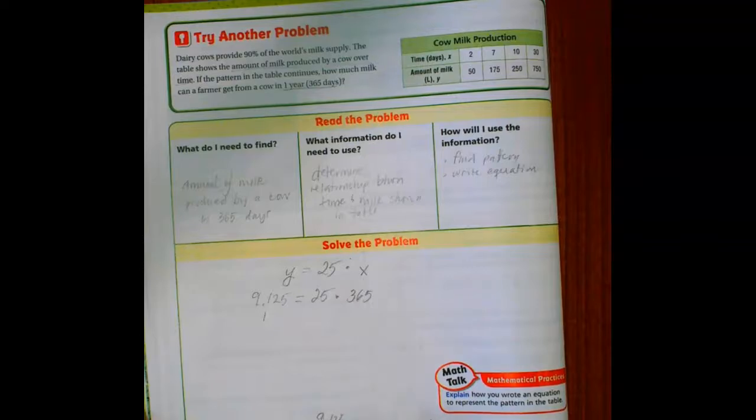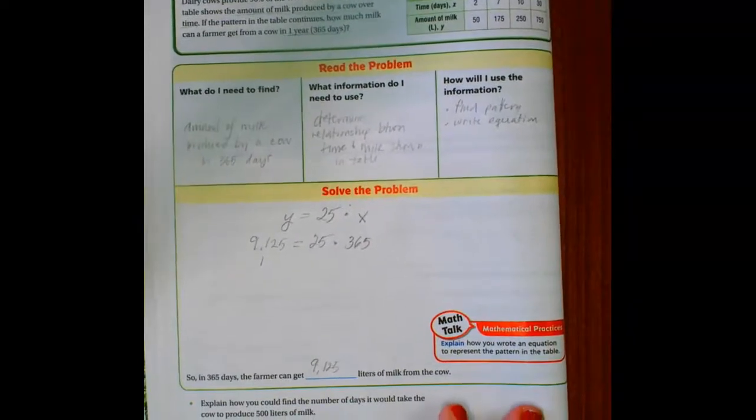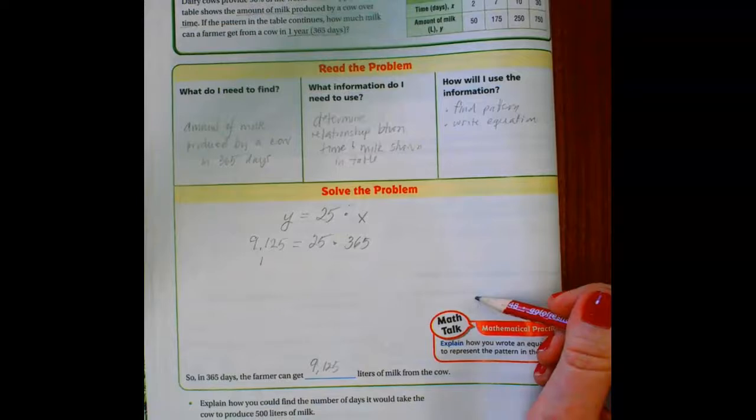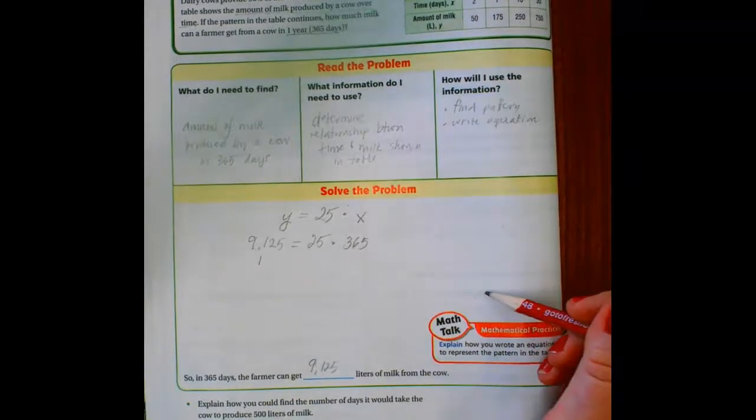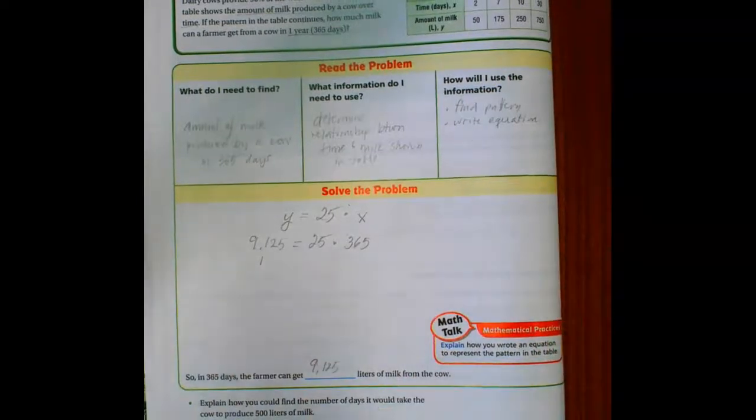So in 365 days, the farmer can get, let's just repeat that, 9,125 liters of milk from a cow. There might have been other ways that you solved it, which in real life maybe you wouldn't have used an equation, you might have used a proportion. Doesn't really matter. You would still get the same numeric answer, 9,125 liters of milk from the cow.